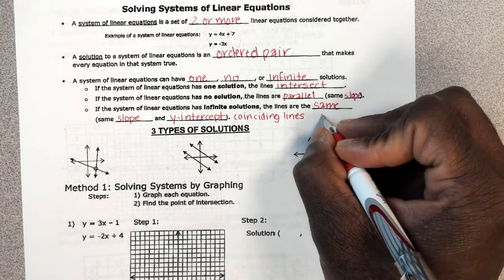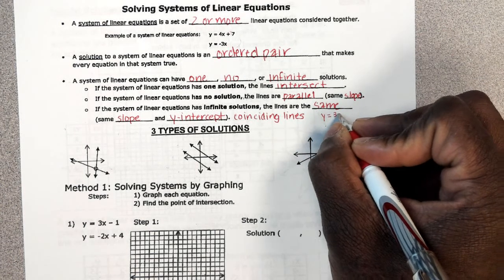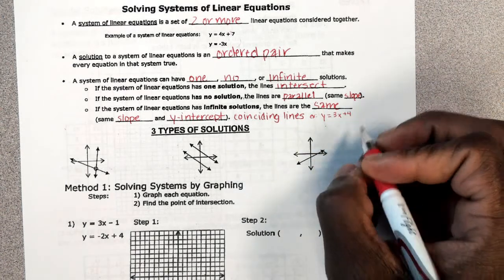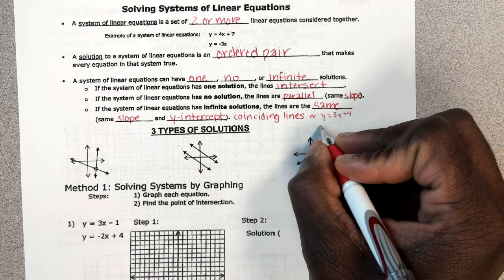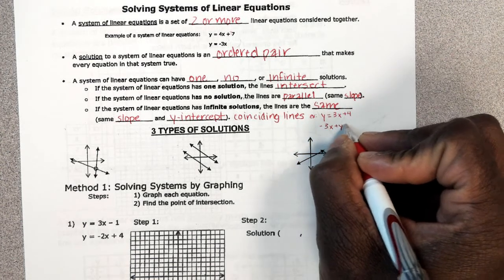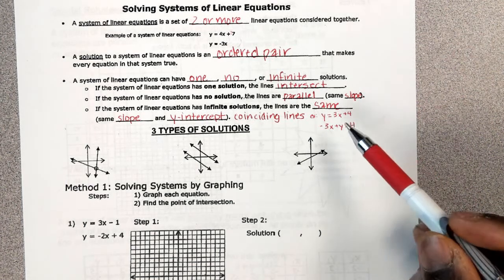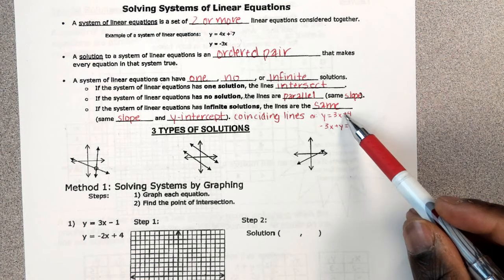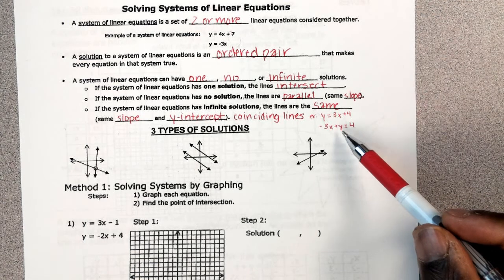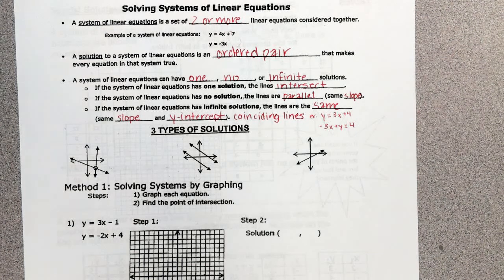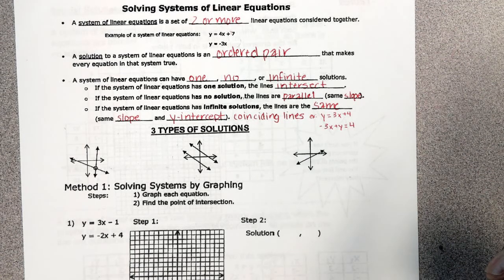For instance, if I have y equals 3x plus 4, if I write this in standard form, it'd be negative 3x plus y equals 4. You have to be able to either get the first equation in standard form to see it looks like the second, or solve for y to see that it looks like the first. Either way, you need to understand that those two are the same, and there'll be infinitely many solutions because they're the same line.